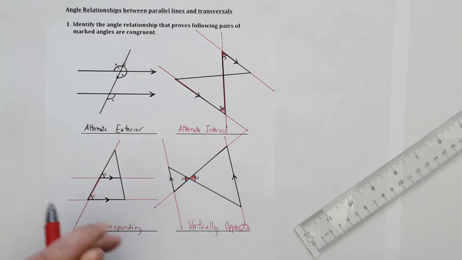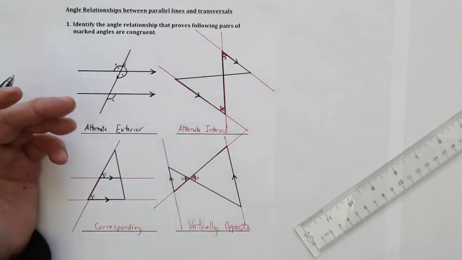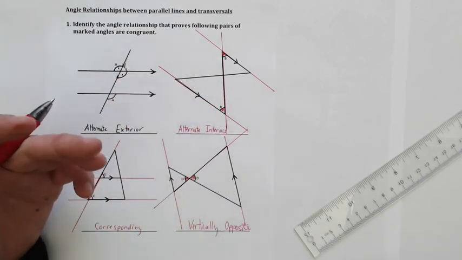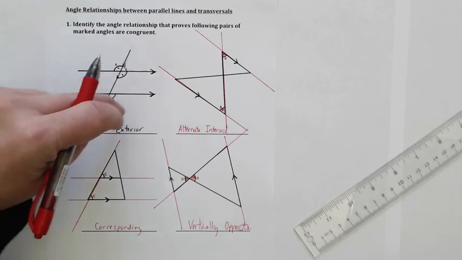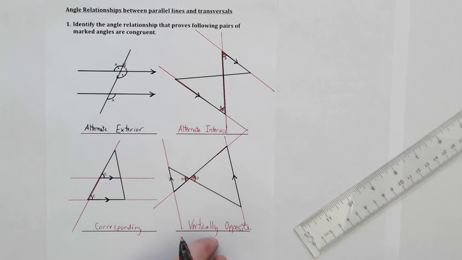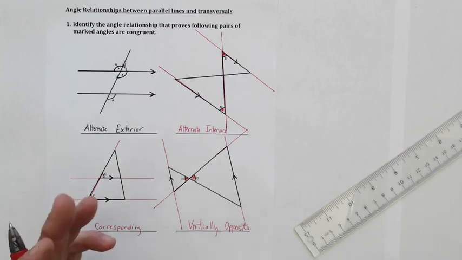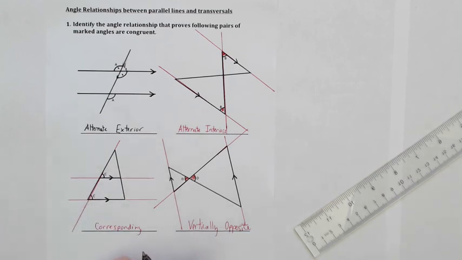And in each of the four cases, the big thing to remember is that the angles are the same. They'll be the same number of degrees, whether they're alternate exterior, alternate interior, corresponding, or vertically opposite. That's our instructional on different angle relationships.